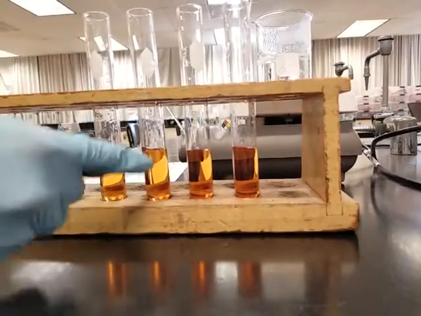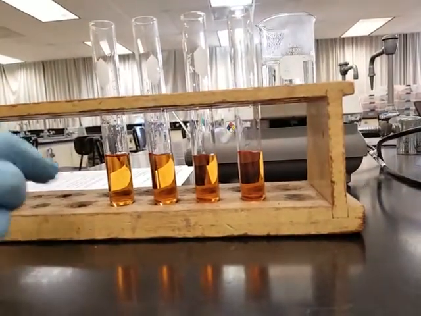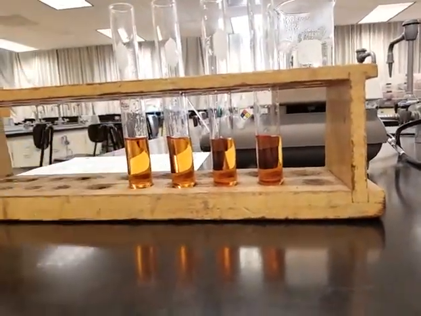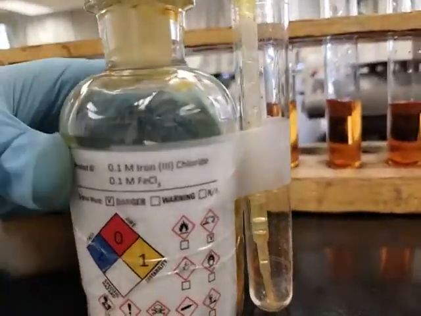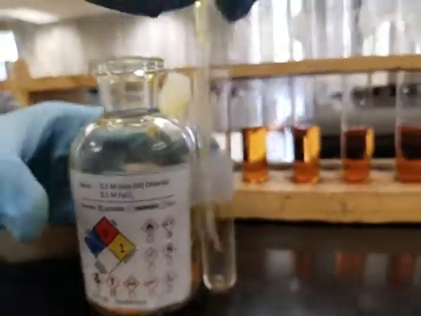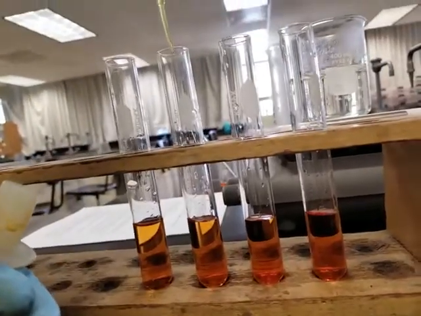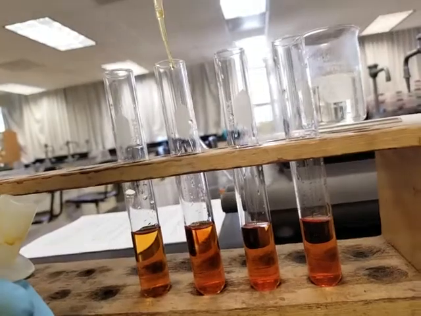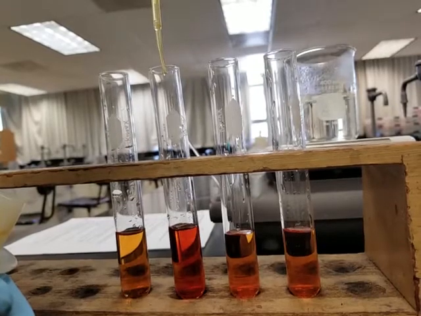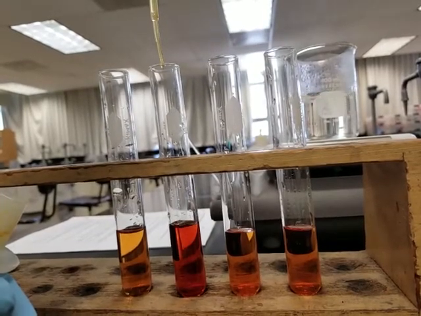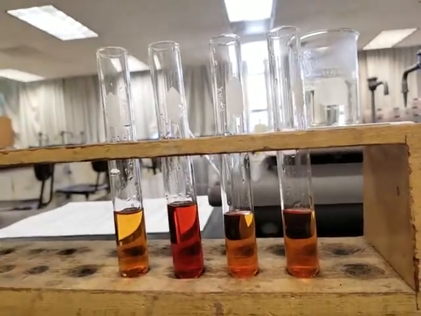If we read the procedure, test tube 2 asks you to add 20 drops of the iron 3 chloride solution. So we're going to do that. Here's the iron 3 chloride solution again. We're going to add 20 drops to test tube 2. So let's go ahead and make that happen. 20 drops. 1, 2, 3, 4, 5, 6, 7, 8, 9, 10, 11, 12, 13, 14, 15, 16, 17, 18, 19, 20. Okay, that is 20 drops.